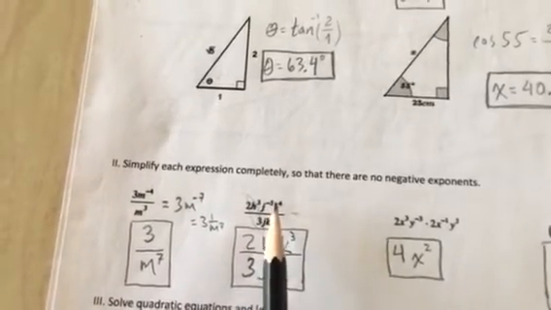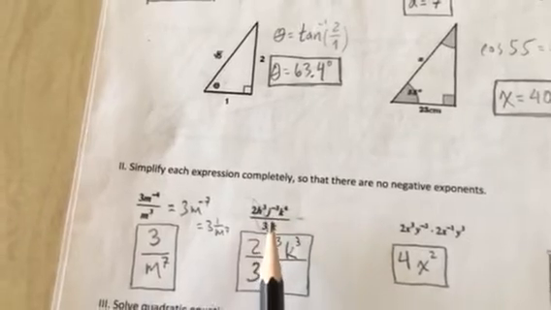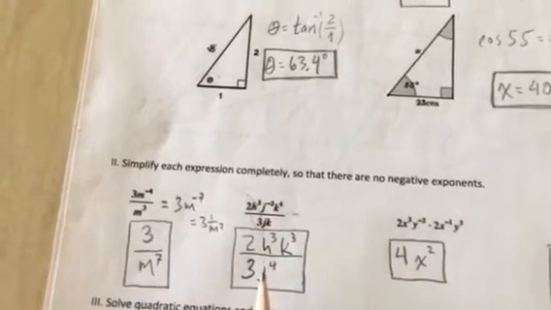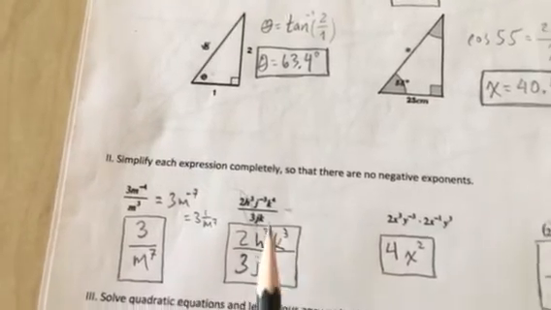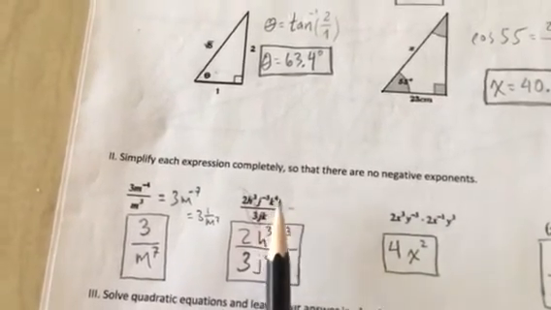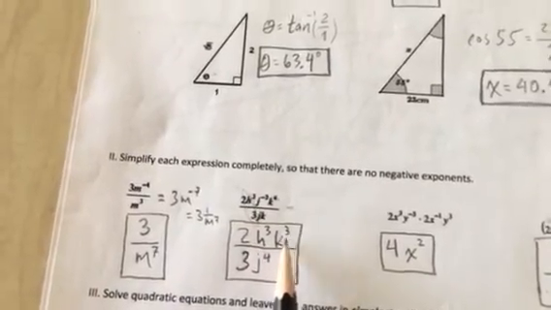Well, negative 3 minus 1, right? We subtract exponents. Negative 3 minus 1 is negative 4. So that means we have j to the 4th in the denominator of the fraction. And then k to the 4th over k, well, 4 minus 1 is 3, and it's positive, so it stays right up there in the numerator.